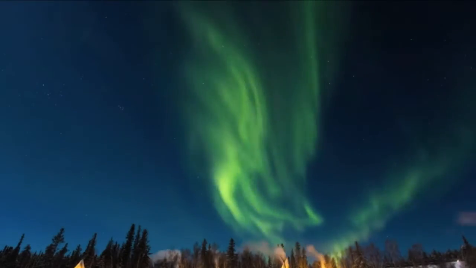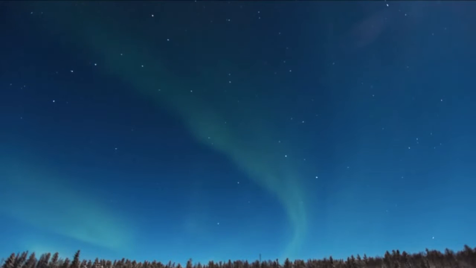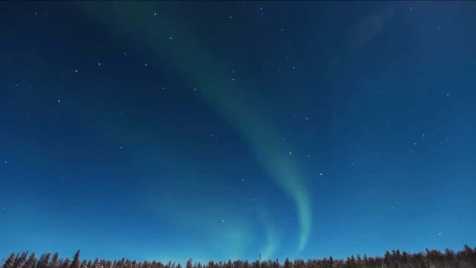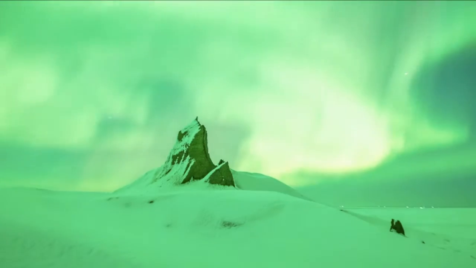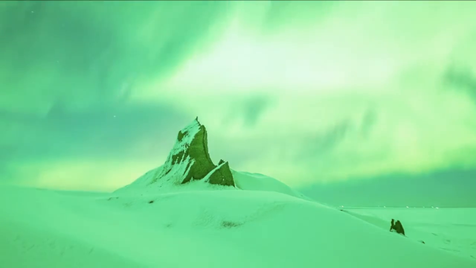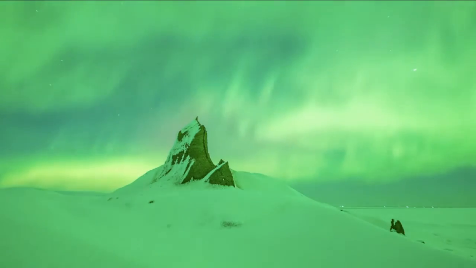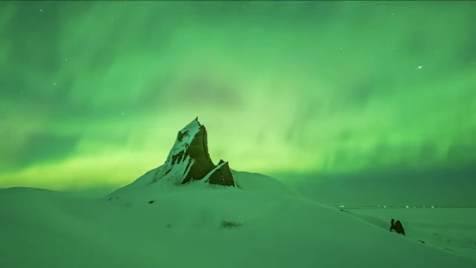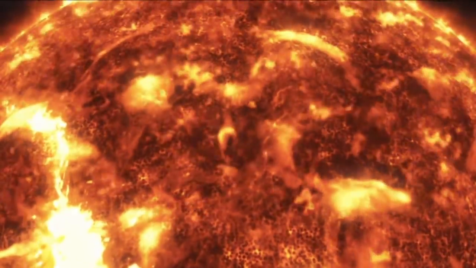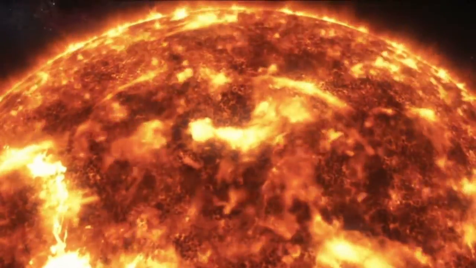Auroras constantly move and change shape. Sometimes they are so dim they can be mistaken for clouds. Other times they are bright enough to read by. But what causes these amazing lights? Auroras actually begin at the sun, which burns with so much energy that it superheats the gases around it.